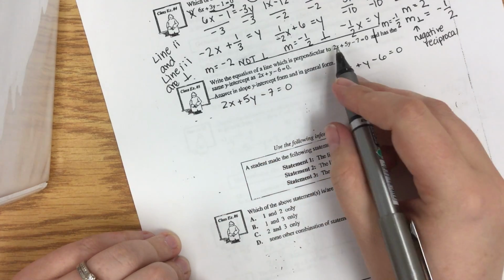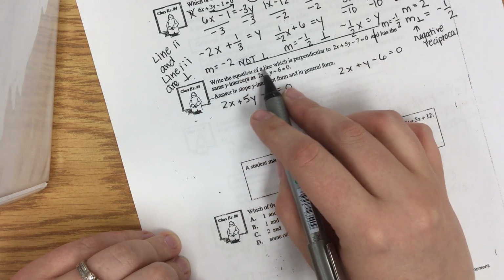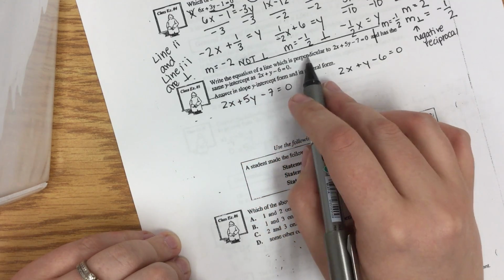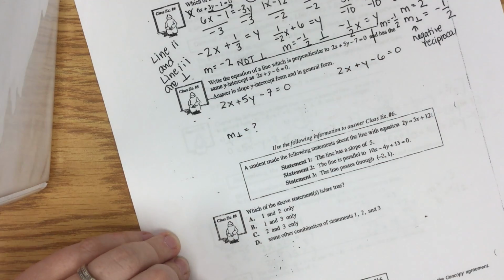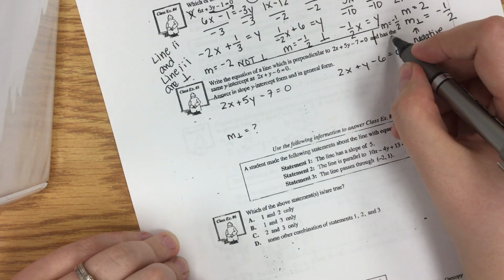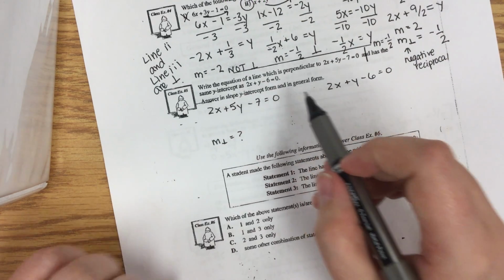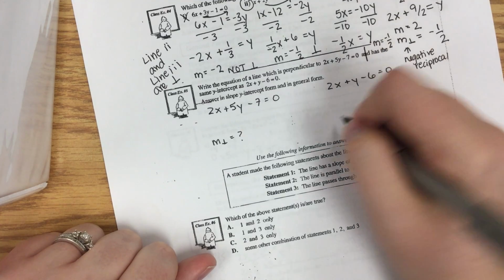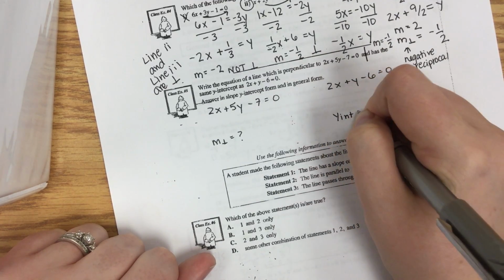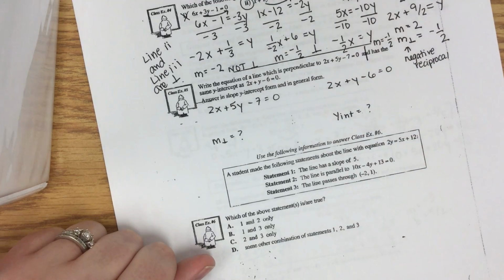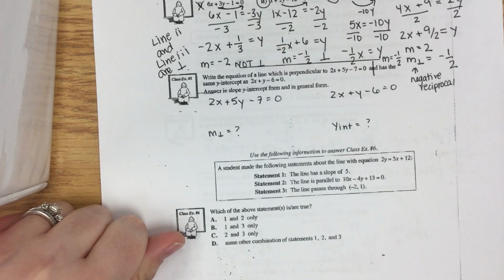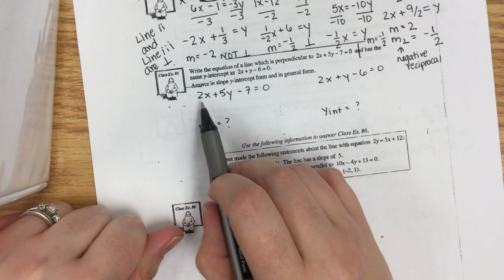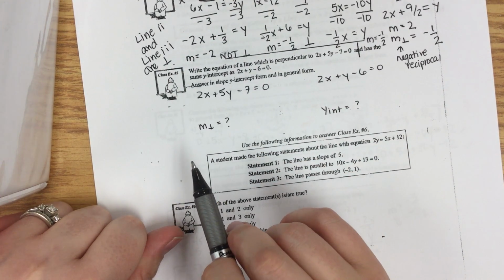And from this line, the 2x plus 5y minus 7, I need to know the equation of the line that's perpendicular. So I'm after the slope. I want to know what slope is perpendicular to that line. And if I go over here, it said and has the same y-intercept as this line. So in any manipulation or algebra I'm going to do, I need to find the same y-intercept as that line, or I need to at least know what the y-intercept is. Okay. All right. 2x plus 5y minus 7 equals 0.